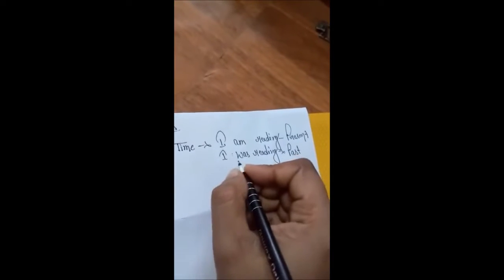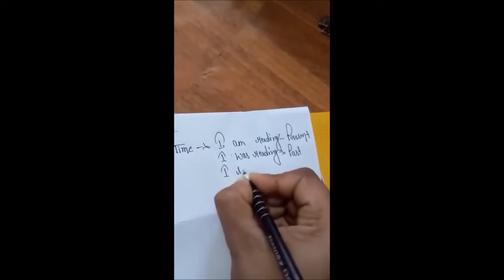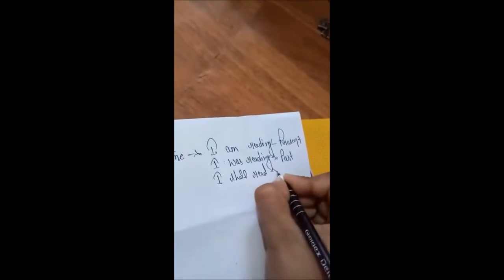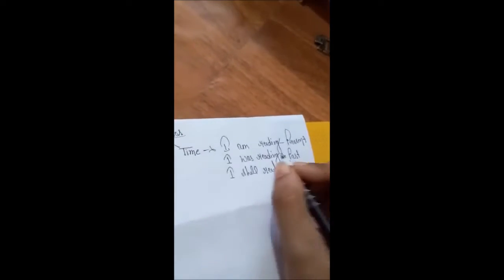If I say I was reading, what does it mean? That I was doing the work in past. And if I say that I shall read, what does it mean? That neither am I reading at present nor was I reading in past, but I will read in future. Then what do we come to know in tenses? That at what time we do the work.